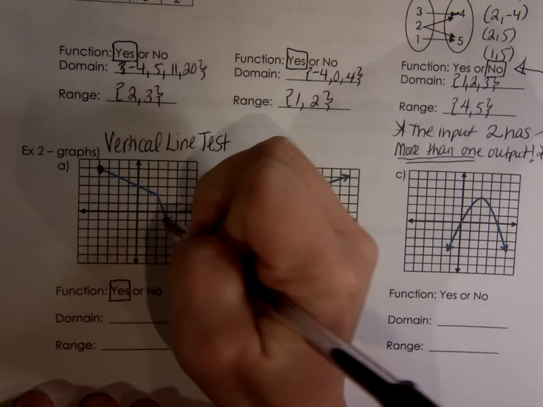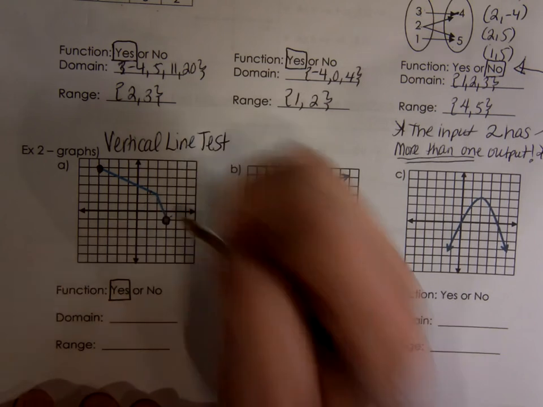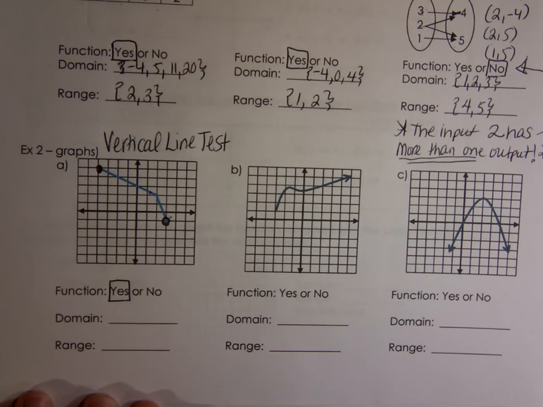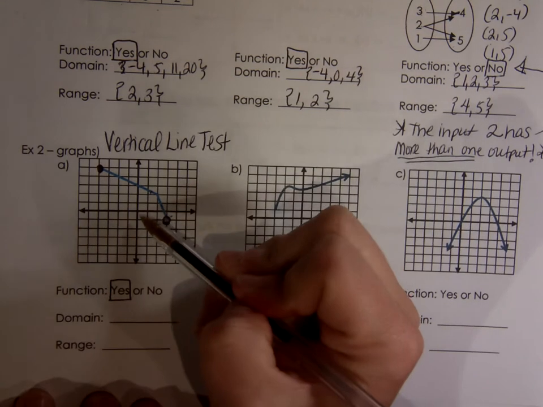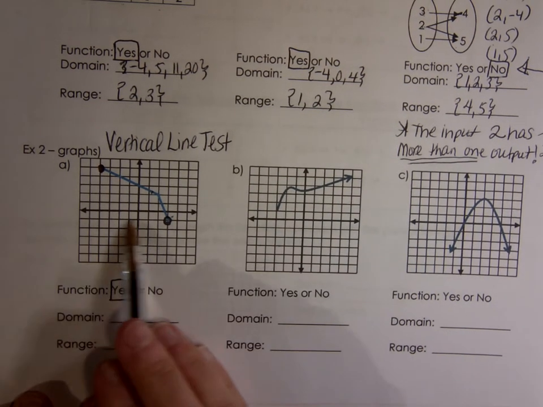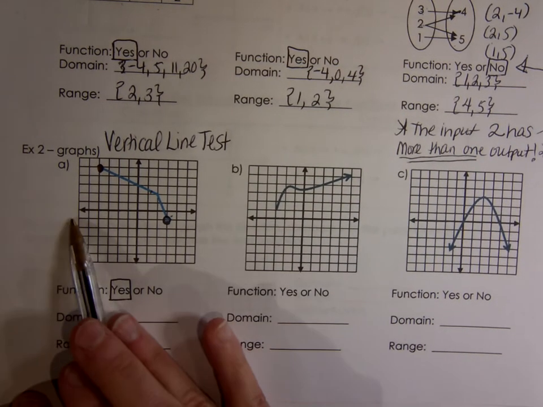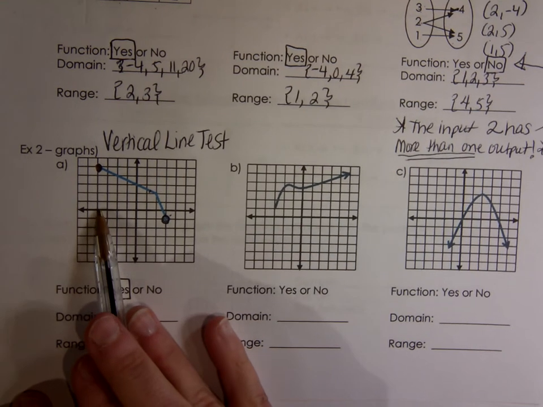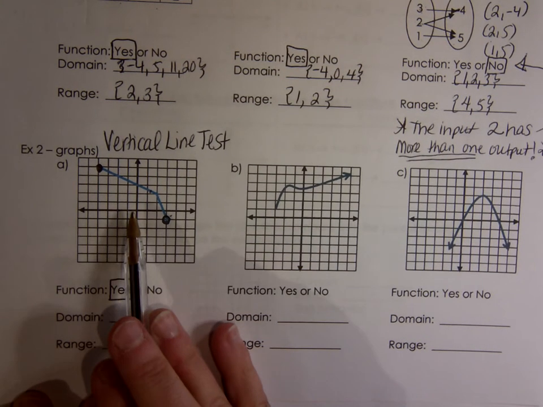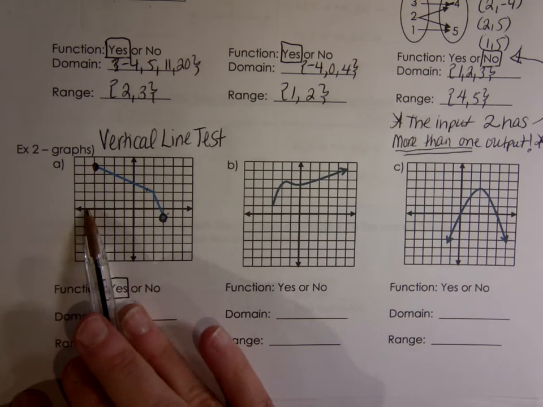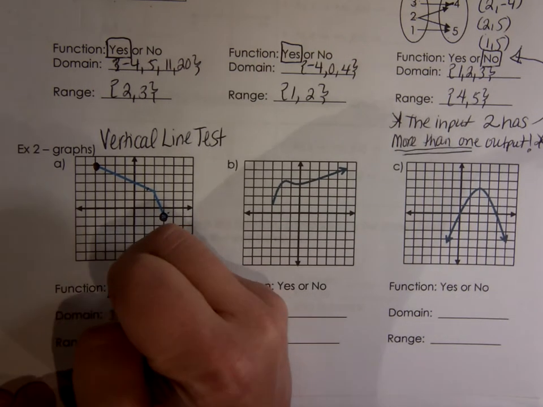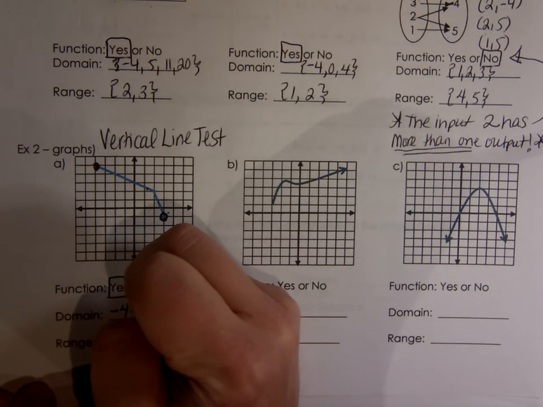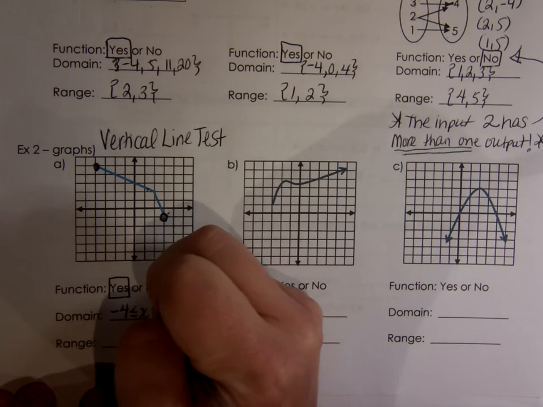This point right here is surrounded by a circle, which means that it is an open circle and not included in our graph. So when it comes to domain and range, I'm just going to look at the x values, and the smallest x value that this function touches is located at 1, 2, 3, -4. So I'm going to write -4 is less than or equal to x, which is less than 3.